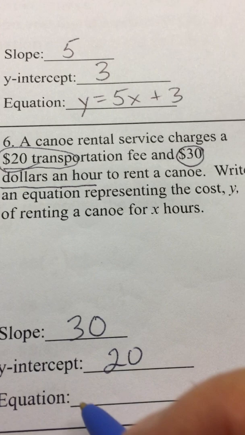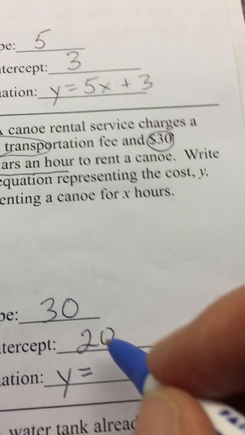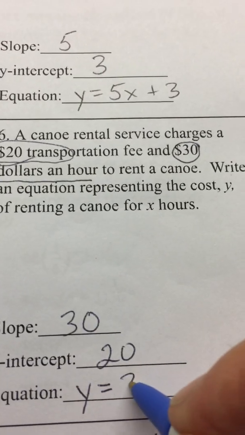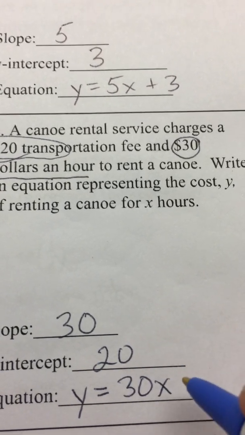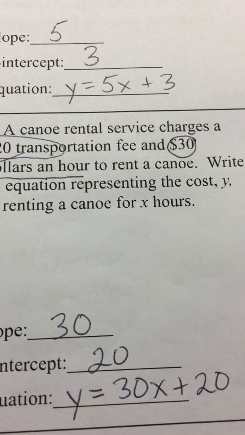So they used y's and x's again, so y equals my total cost is equal to my slope, 30x, 30 times 1 hour, 30 times 2 hours, 30 times 3 hours, plus the initial 20 bucks at the very beginning, just to bring the canoe.